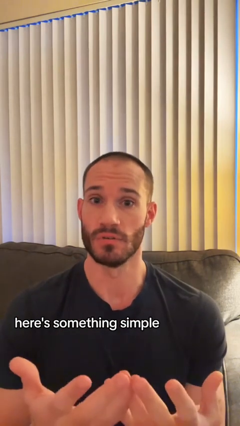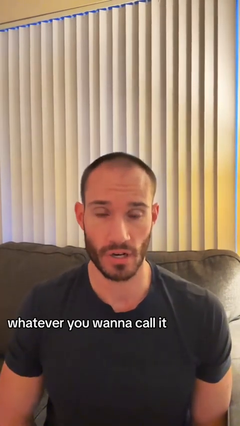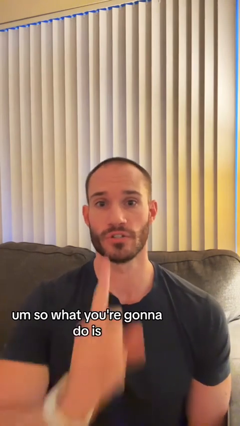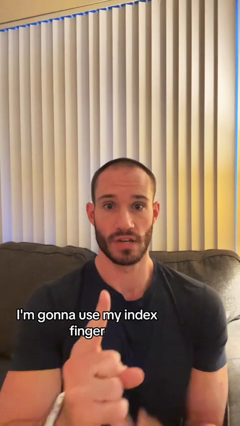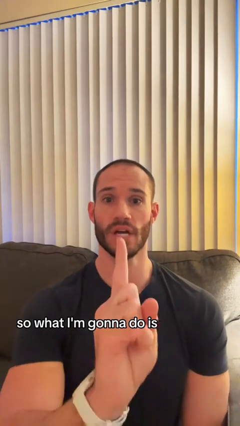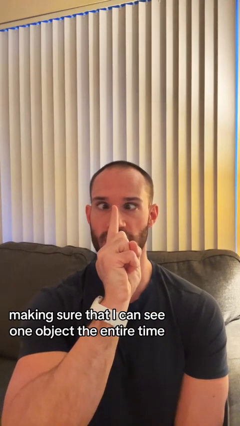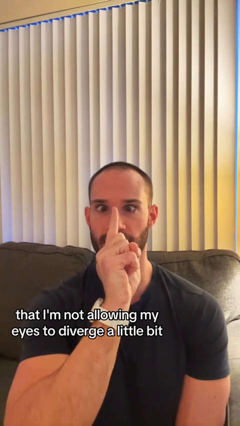Here's something simple. I call it a pencil push-up or a finger push-up. It doesn't bother me, whatever you want to call it. You can utilize your hand, you can utilize a tool. What you're going to do is take your finger. It can be your index finger or your thumb. I'm going to use my index finger. I'm going to work on going to the bridge of my nose. I'm going to bring it into the bridge of my nose, making sure that I can see one object the entire time, that I'm not allowing my eyes to diverge a little bit.